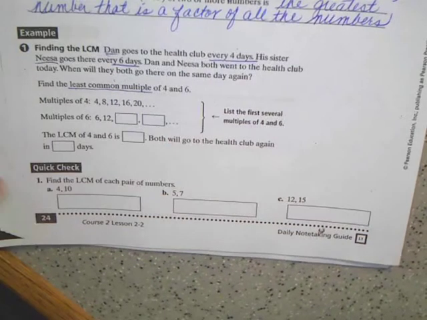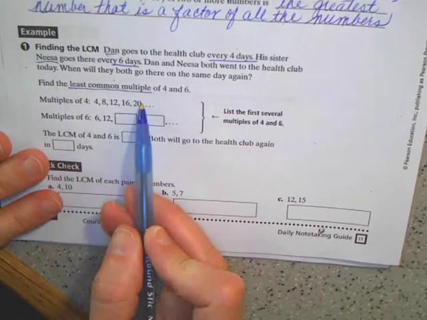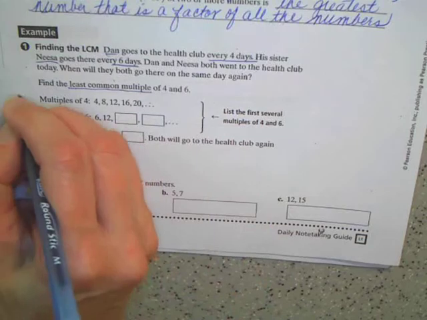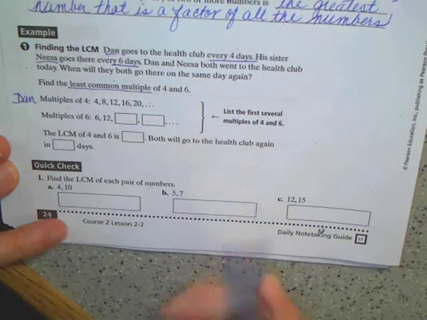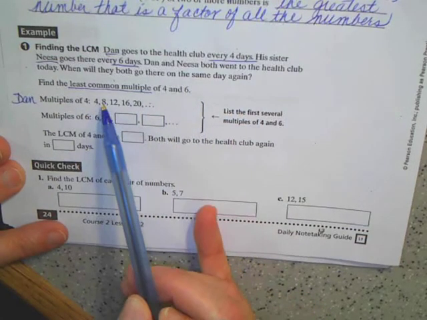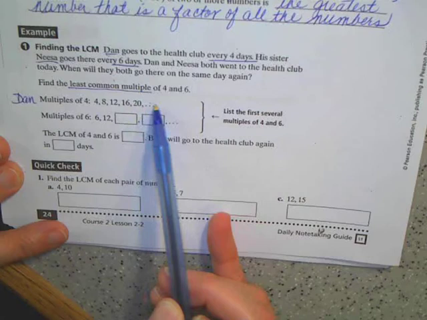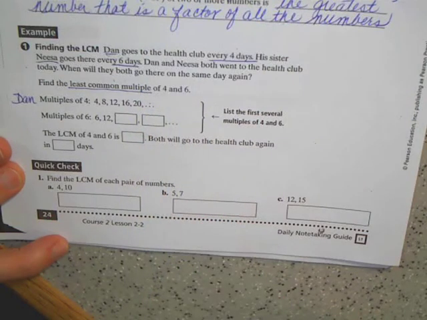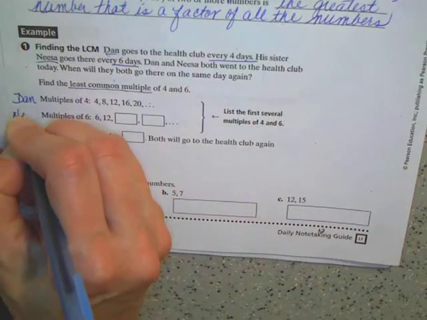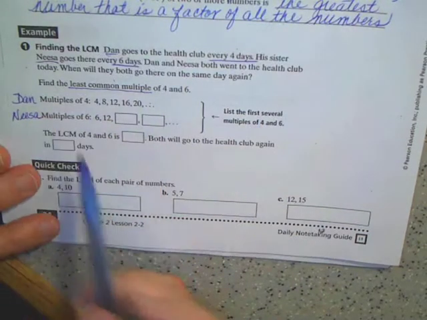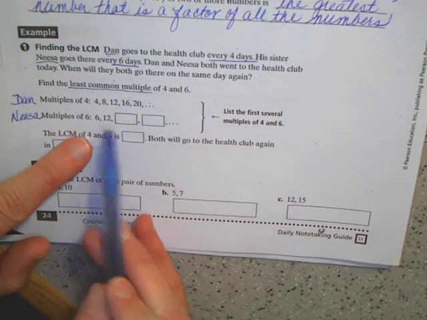because we're sort of trying to count forward and we want to know when these people would show up at the same place again. So for Dan, we're going to look at multiples of 4. 4, 8, 12, 16, 20, and so on. We're just going to list the first several. We don't need to list, as a matter of fact, could not list all of them if we had to, because they never end. Nisa is going every 6 days.